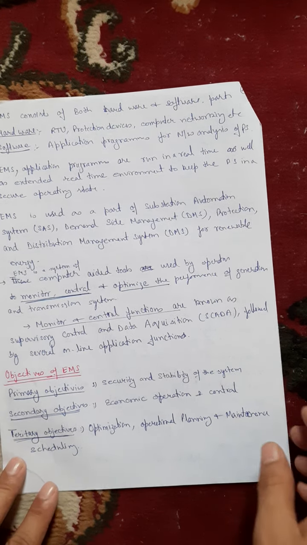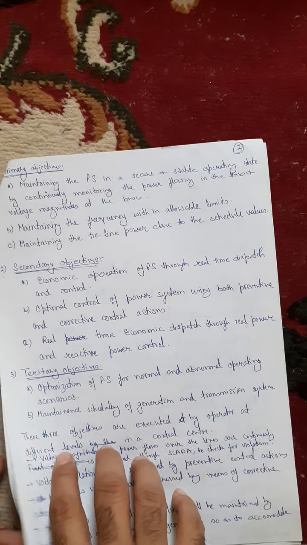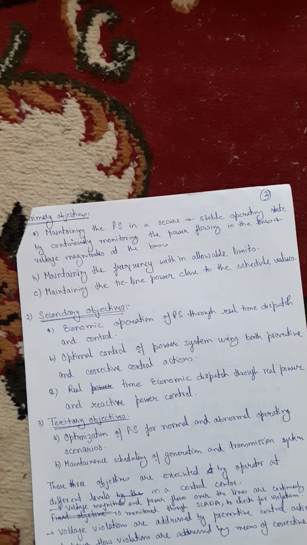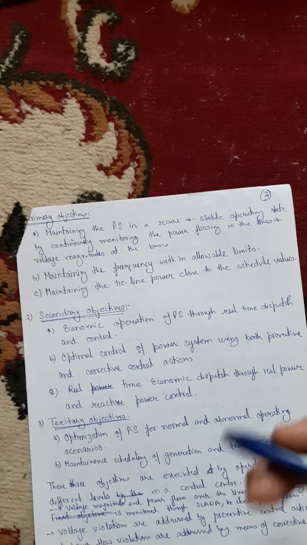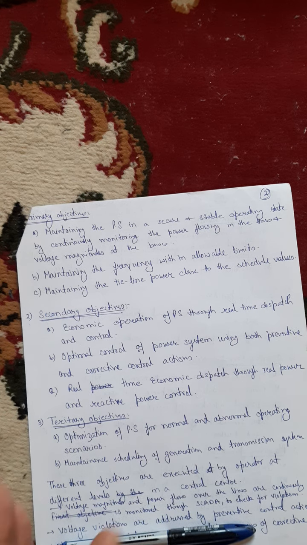I'm saying these are the objectives. Let us discuss these objectives quickly. The primary objective is maintaining the power system in a secure and stable operating state by continuously monitoring the power flowing in the lines and the voltage magnitudes at the buses. This is how we keep our system secure.